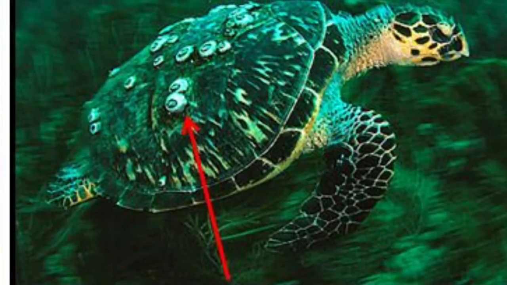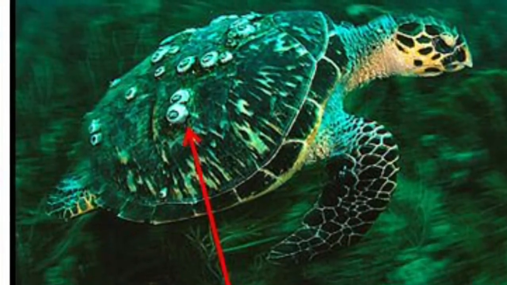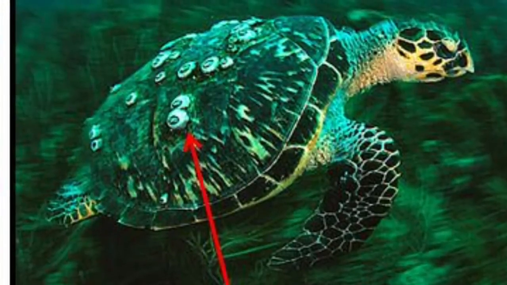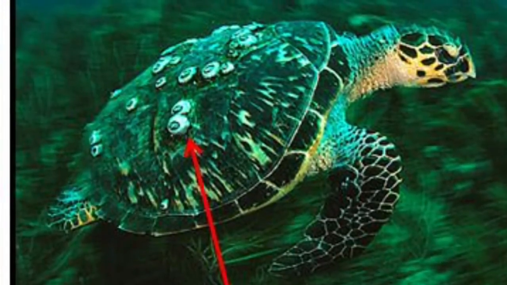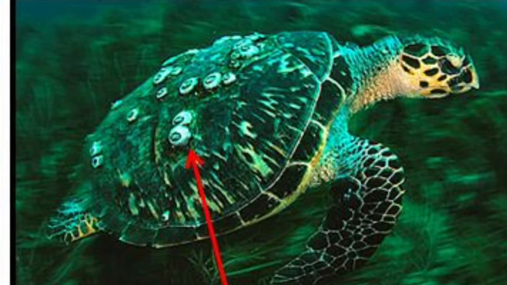Another example of commensalism would be the sea barnacle growing on the back of the sea turtle. The sea turtle is not affected either positively or negatively by the growing of the barnacle, but the barnacle is benefiting from the new water in which it can gain nutrients from.